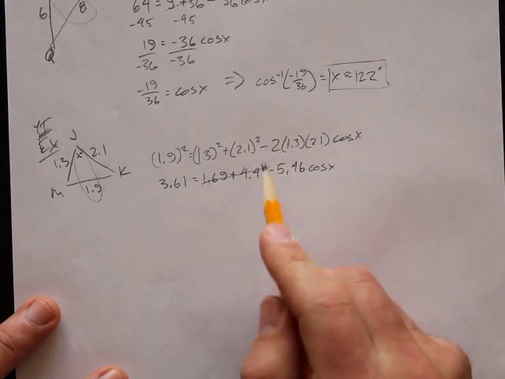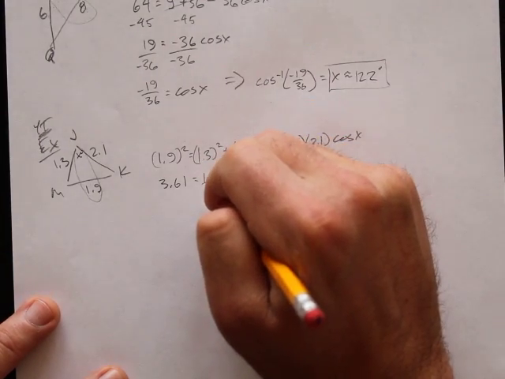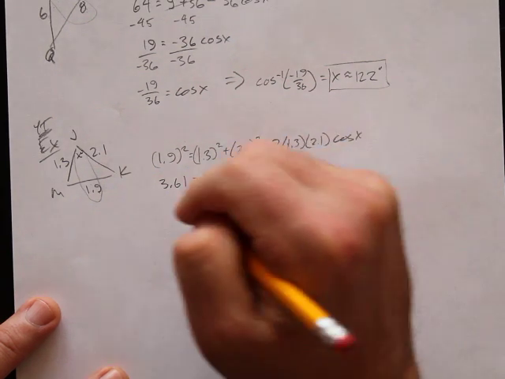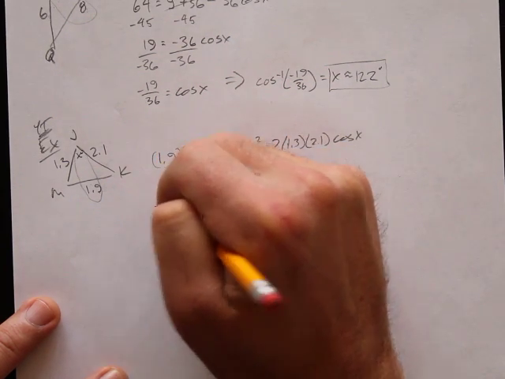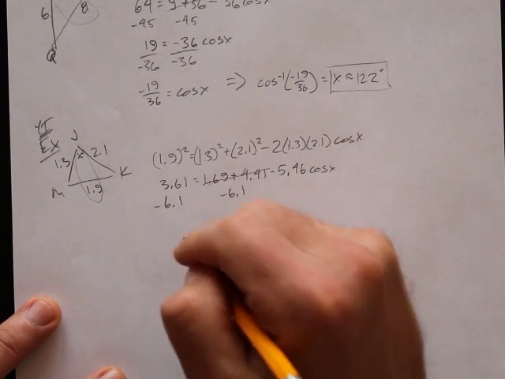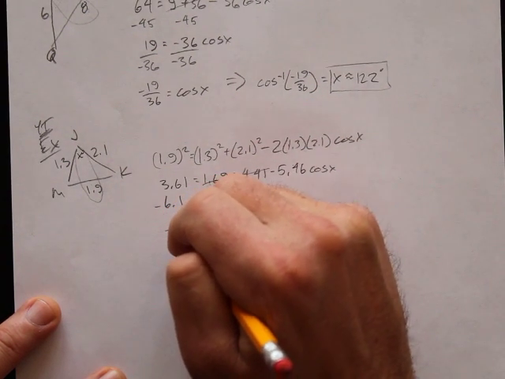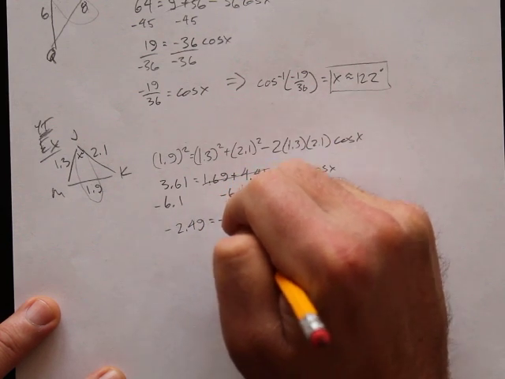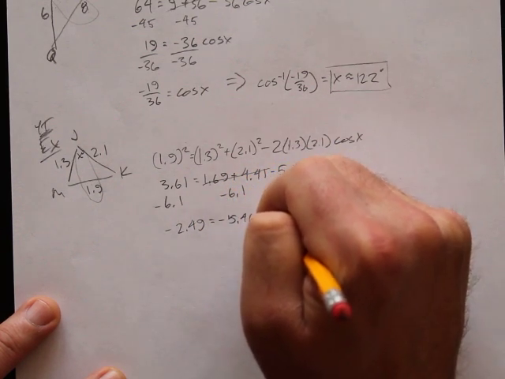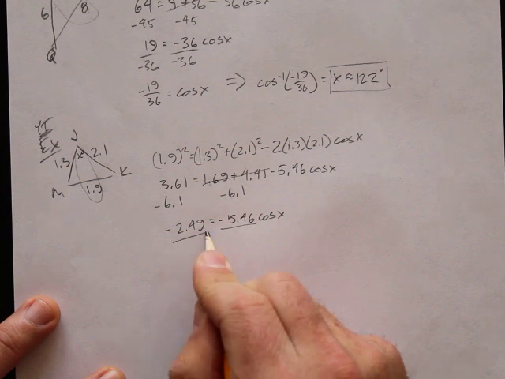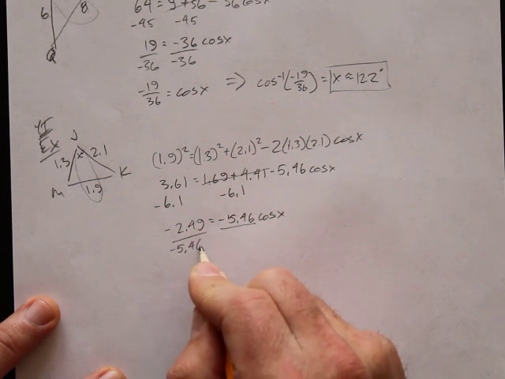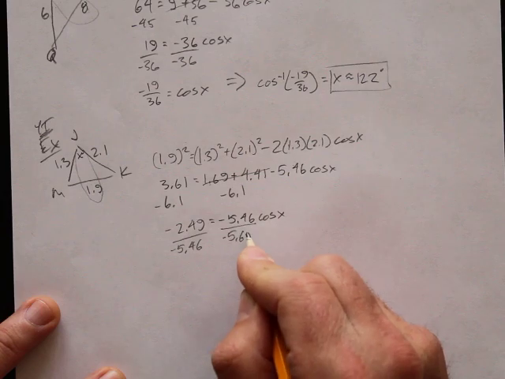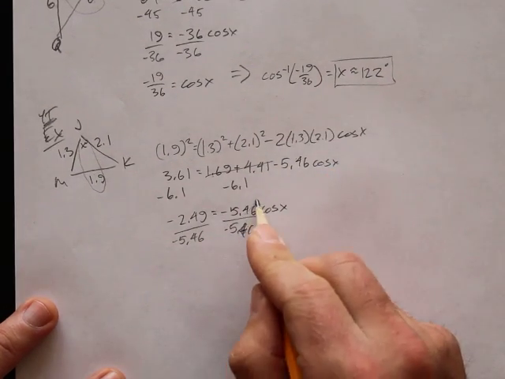These two together here become 6.1. So I'm going to subtract 6.1 from both sides. So I end up with negative 2.49 equals negative 5.46 times the cosine of x. Divide both sides by negative 5.46. So those go away.